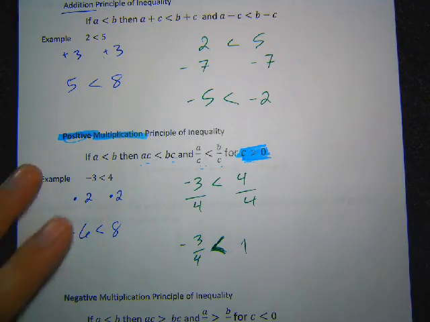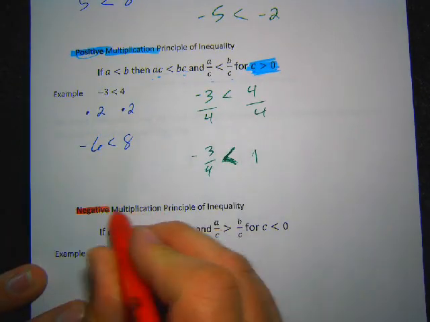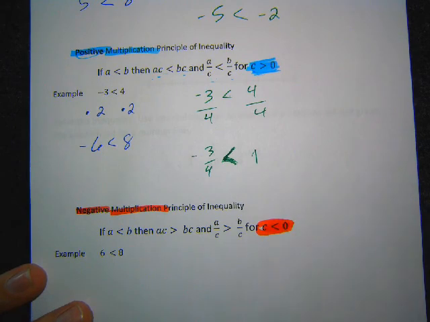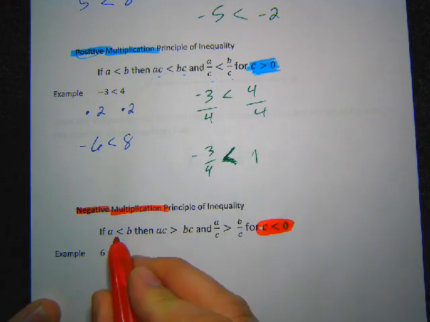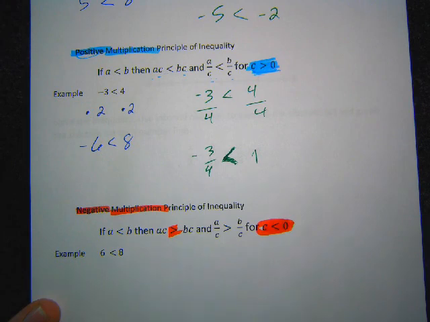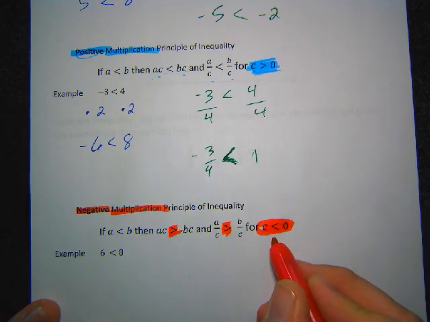Now, the thing that does change it is when you multiply by a negative. And the same thing for division, right? So multiplication or division by a negative, something less than 0, which makes it negative, that actually flips the inequality. So you see they start with a less than, they end up with a greater than, and vice versa. It works the other way around. If you start with a greater than, you'll end up with a less than. So the less than turns into a greater than when you multiply or divide by a negative.